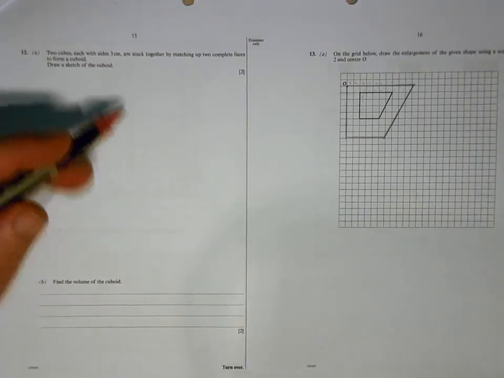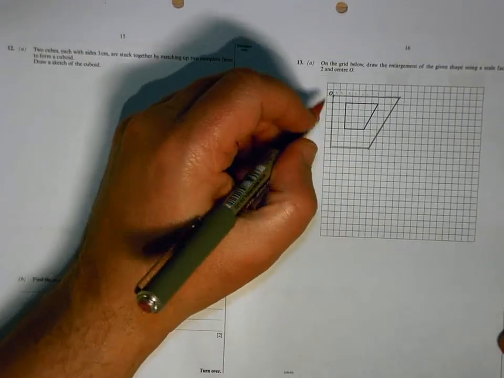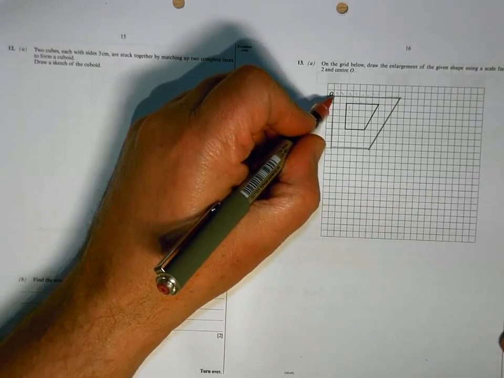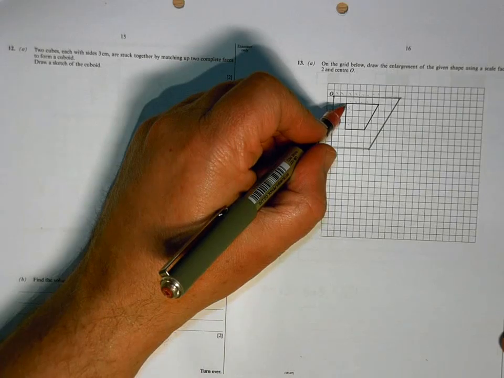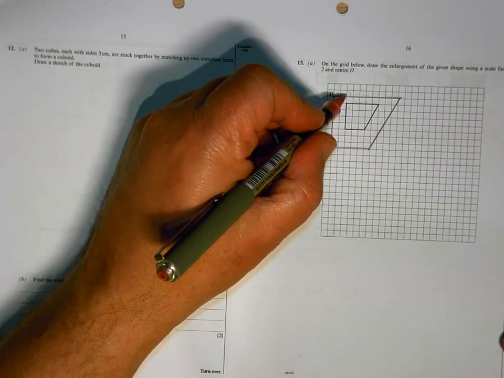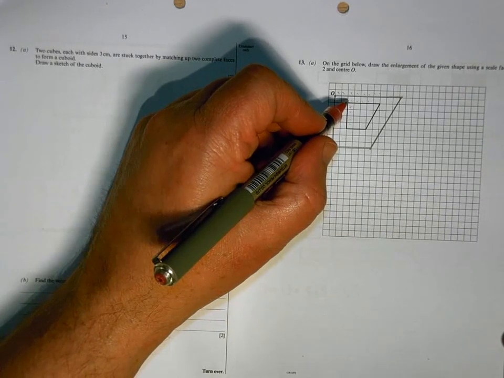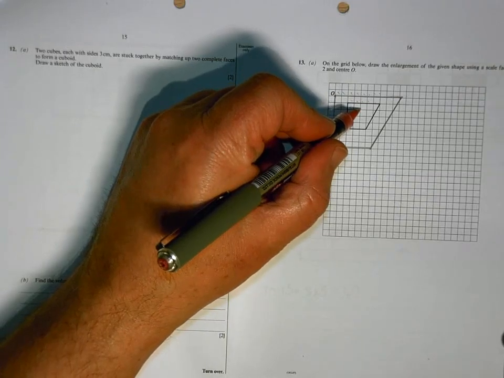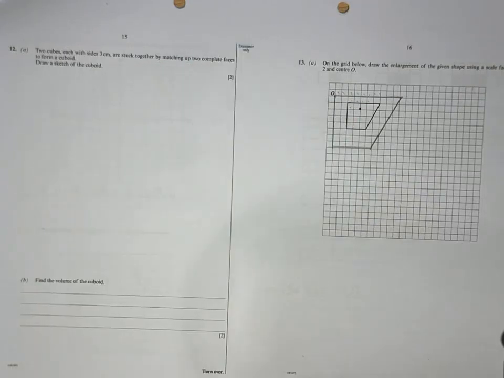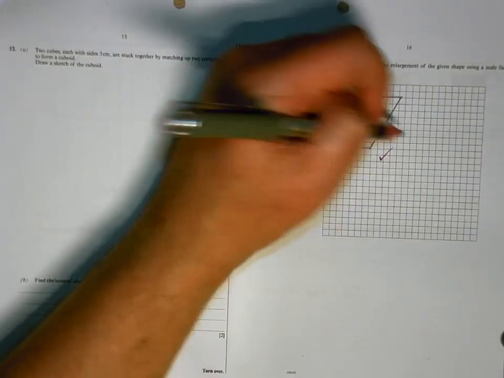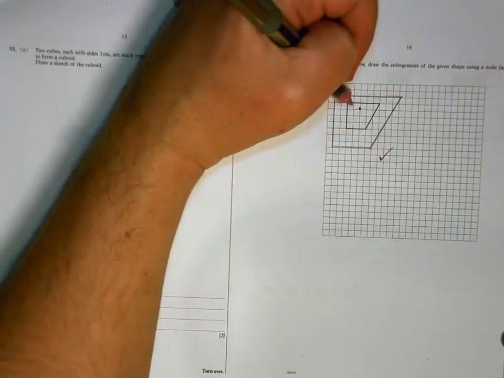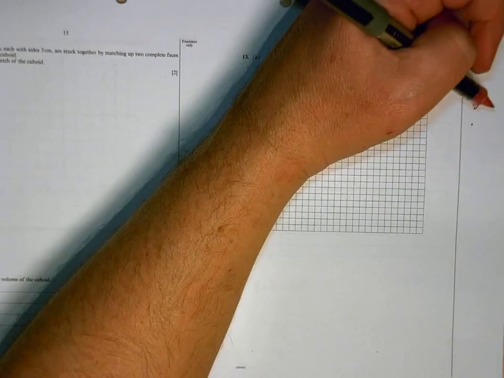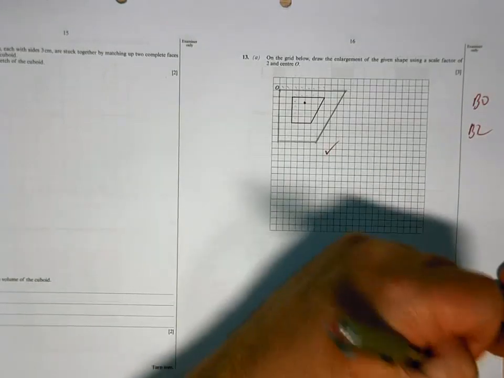Take a look at my solution for that, hopefully it'll make sense to you. With this one, the centre of enlargement moves too, so in order to go from the point O to the start of our original shape, you've got to go across 2 and down 1. So for our enlargement, we've got to double that, so we've got to go across 4 and down 2, and then you enlarge from that point there. But your enlargement is correct, but it's in the wrong place, so you're going to lose a mark for where it is, but you're going to get the 2 marks for the enlargement.